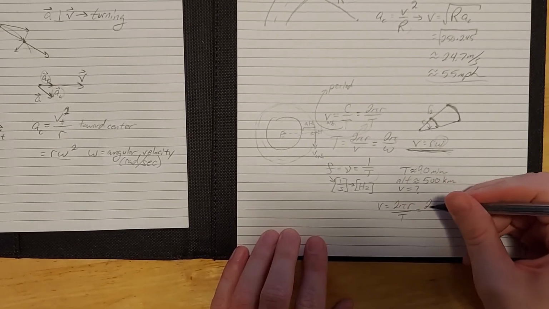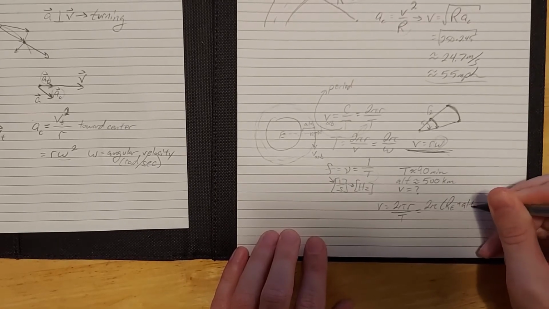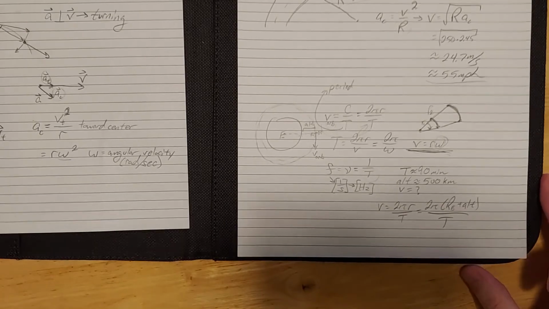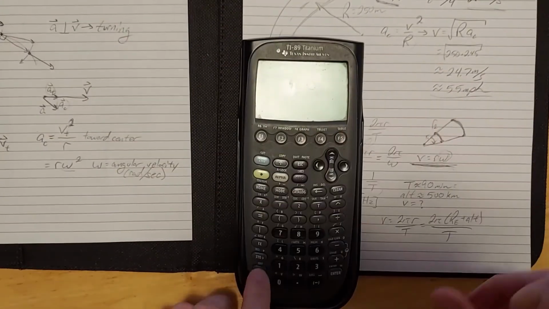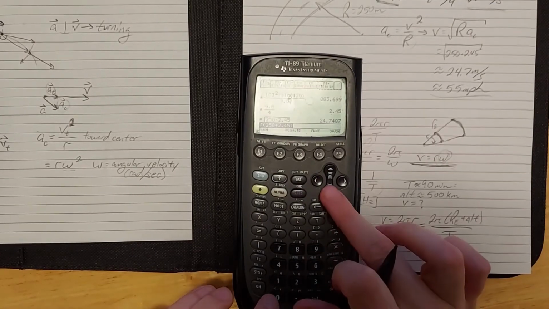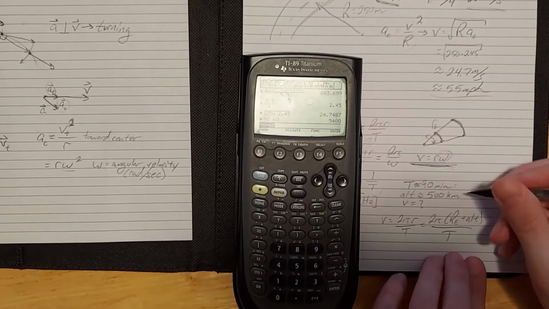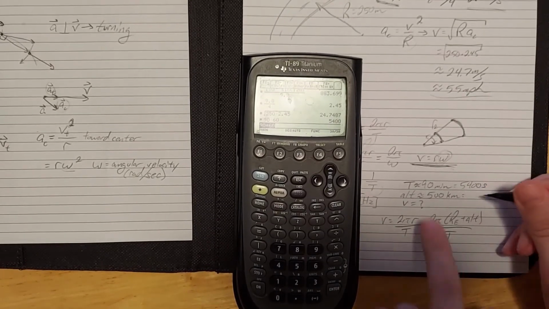In this case, r is actually going to be the radius of the Earth plus our altitude, divided by our period. Now, our period is not 90. That's an easy mistake to make. We have to do period in seconds. 90 times 60. That is 5,400 seconds.